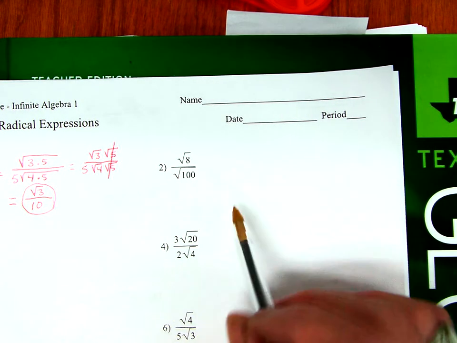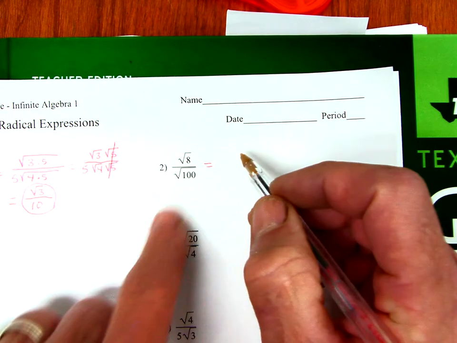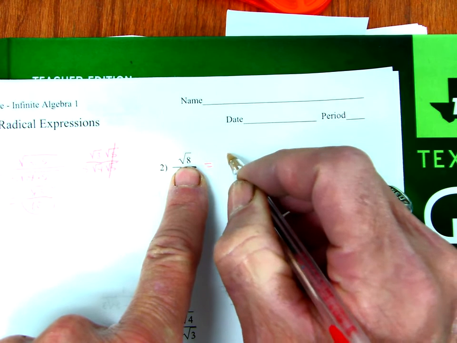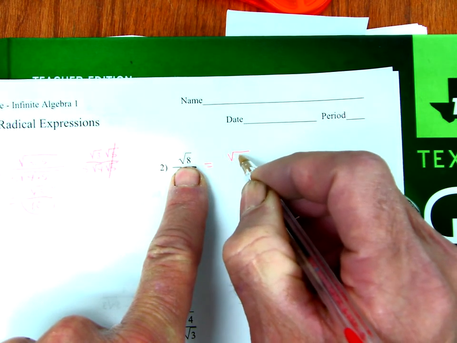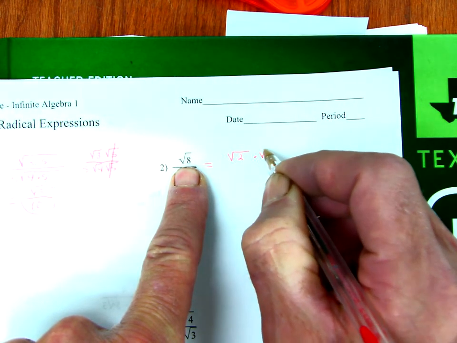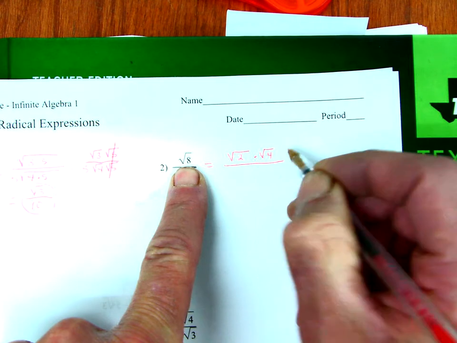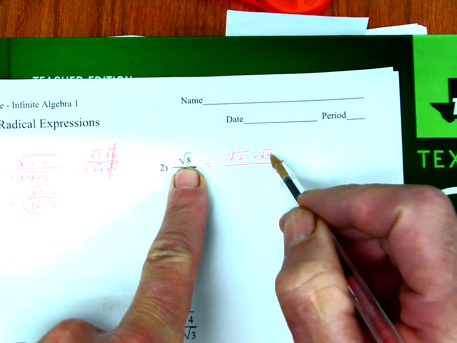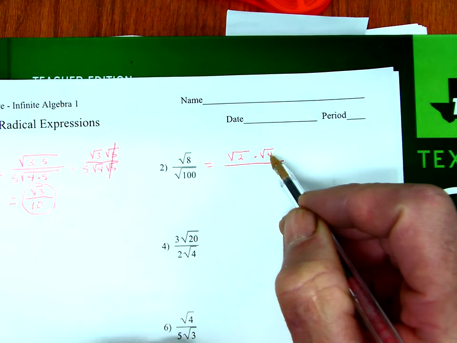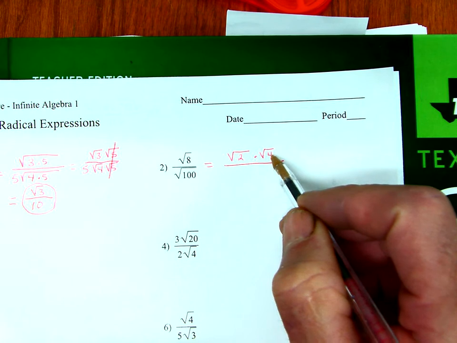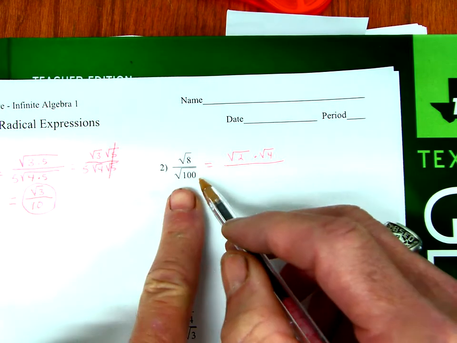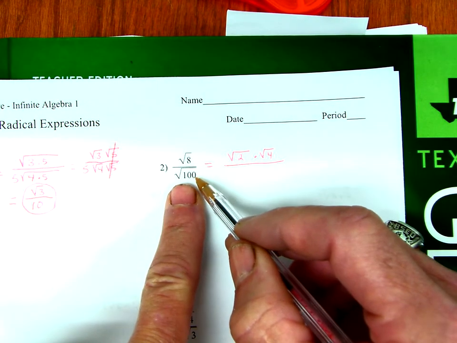Let's try this one. Okay, here's what I know about 8. It's 2 times 4. So square root 2 times square root 4. And already I see something. Square root 4 is 2, so I can probably take care of that. Now 100.